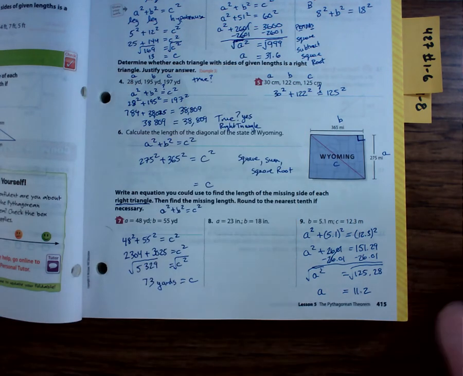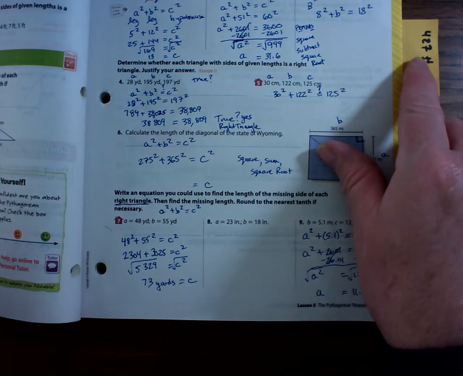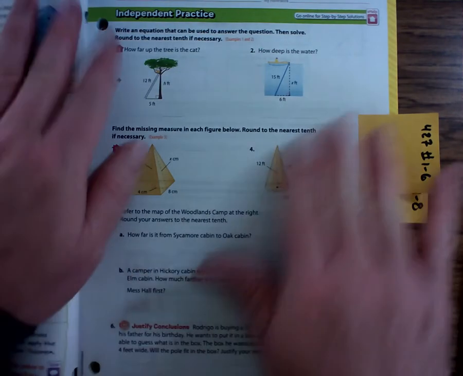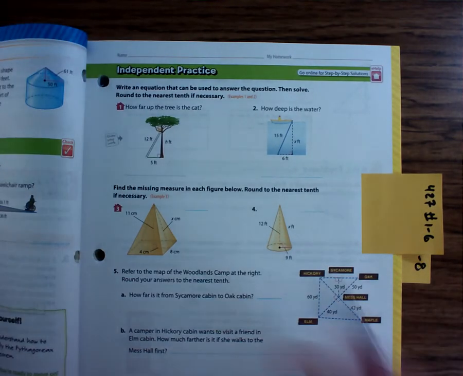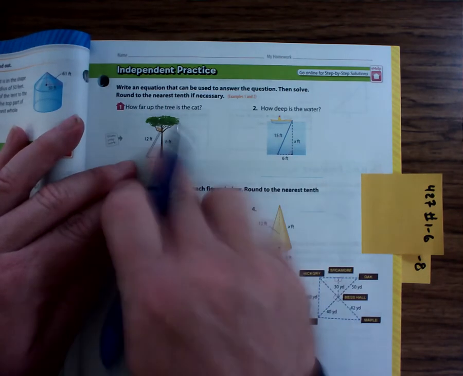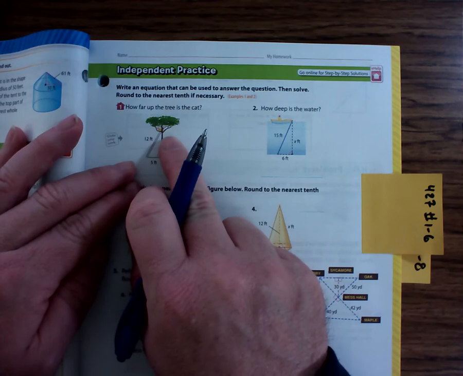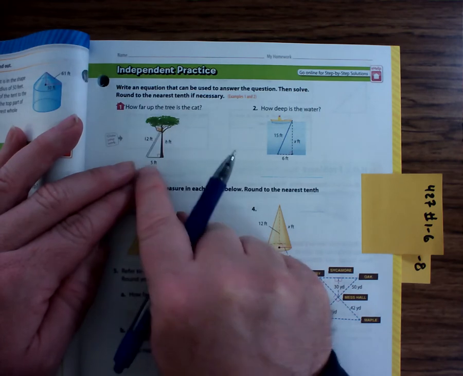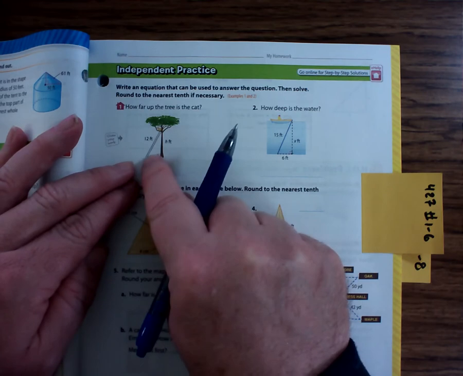Okay. The next page on your homework is page 427. And this is a short one. It's 1 through 6. It's more practice in the same way. But they've given you some more realistic examples here. We have a tree, and how far up the tree is the cat? You're given a distance away from the tree and the ladder distance.